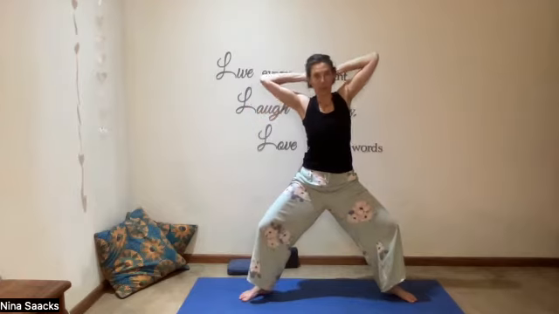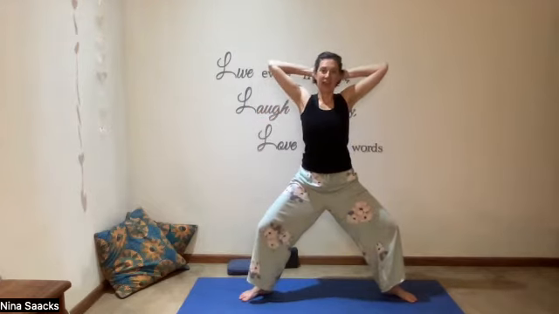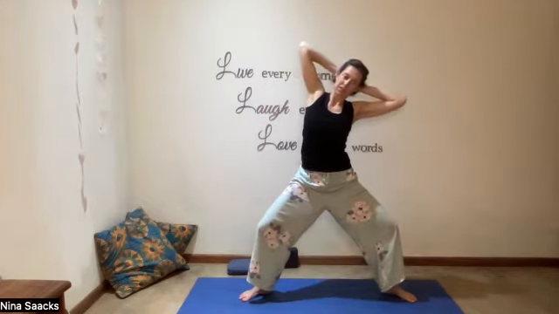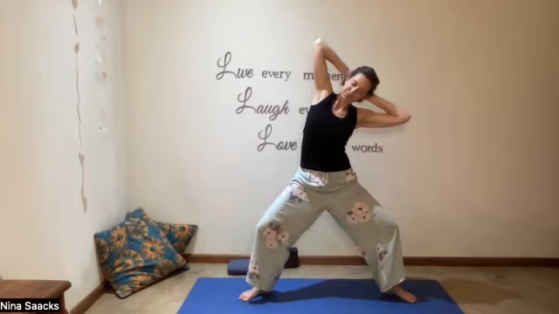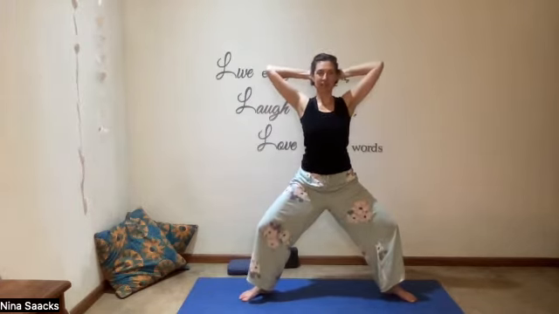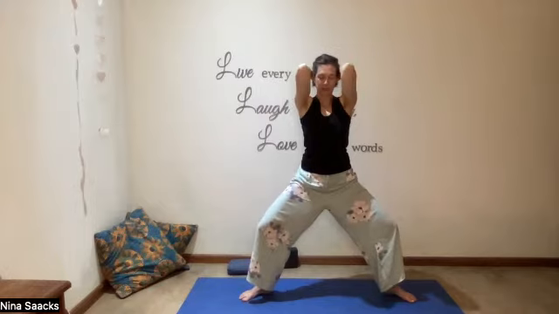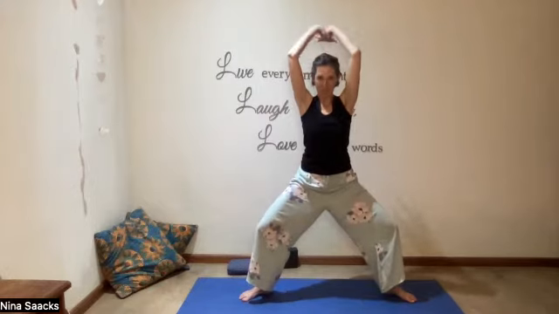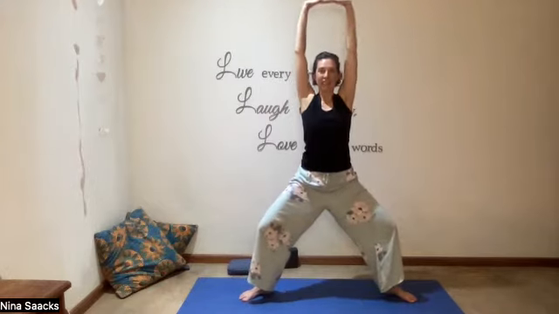Inhale as we bring ourselves back to the center. Exhale as we tilt over to the left. Inhale as we come back to the center. Exhale, bring the elbows forward. Inhale, reach the arms up. Exhale, release the arms as you straighten the legs.